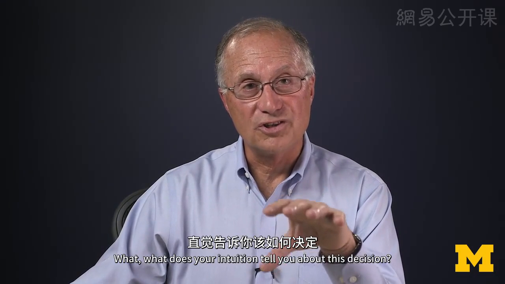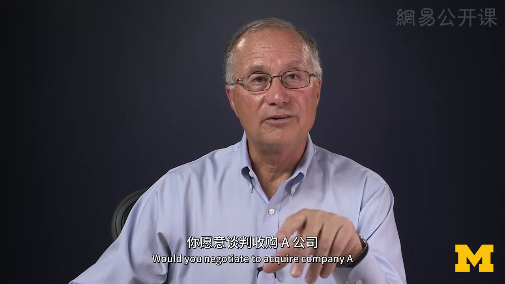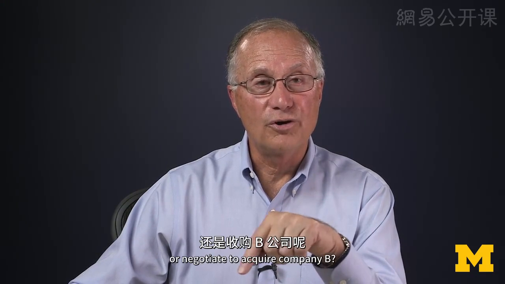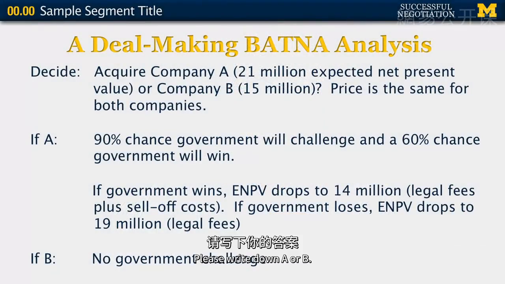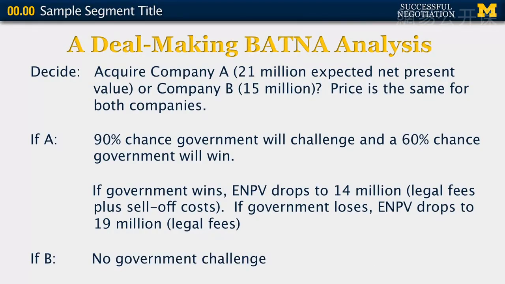So, before you do a decision tree analysis, what would be your gut reaction? What does your intuition tell you about this decision? Would you negotiate to acquire Company A or negotiate to acquire Company B? Please write down A or B. When I ask this question in class, a large majority of the class usually picks Company B.